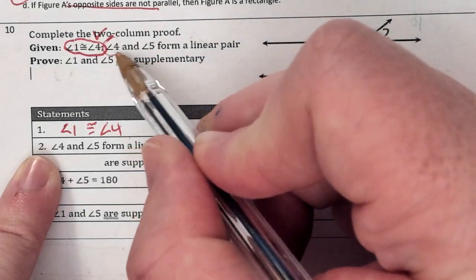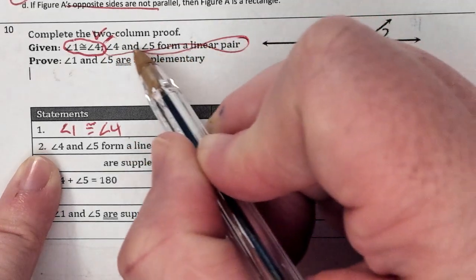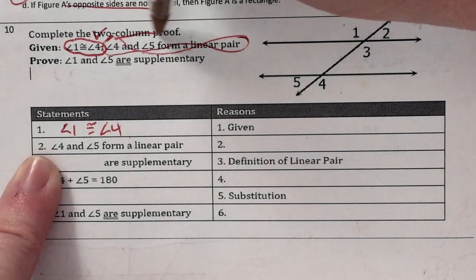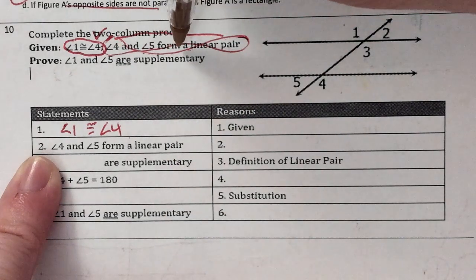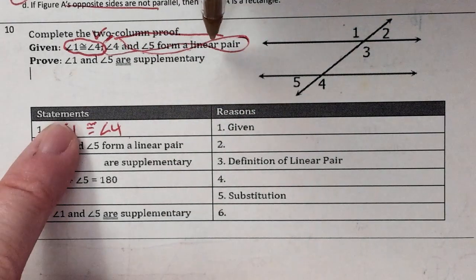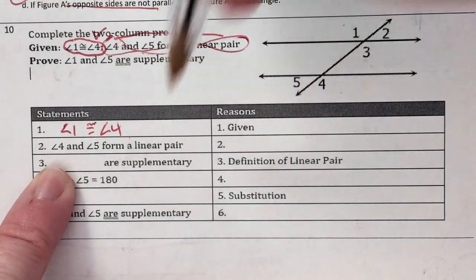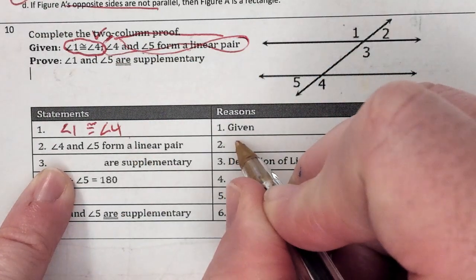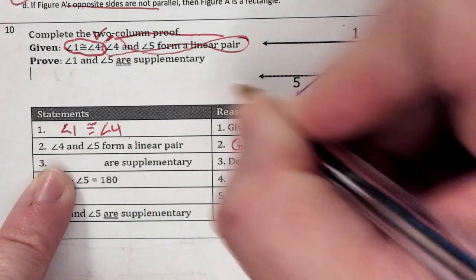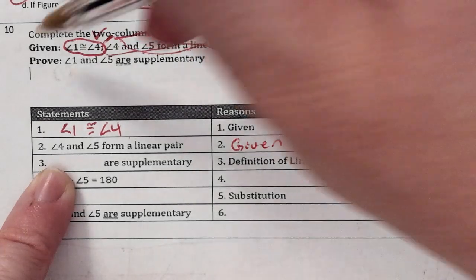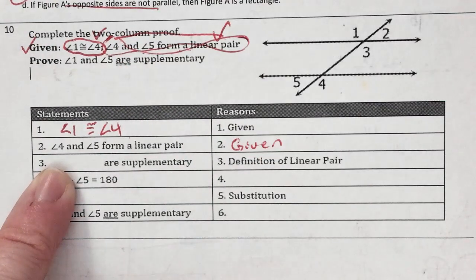Where does it say angle 4? Man, I'm having trouble circling that. Angle 4 and 5 form a linear pair. Well, that's line 2. And the reason is given. So let's go ahead and write down that word. So we took care of both givens and we took care of the word or words given.